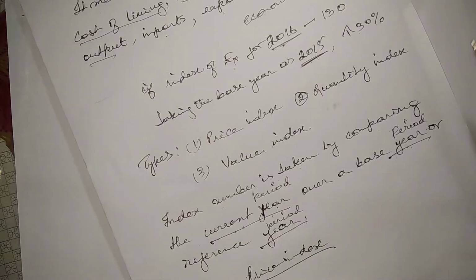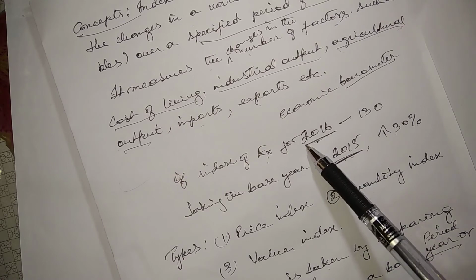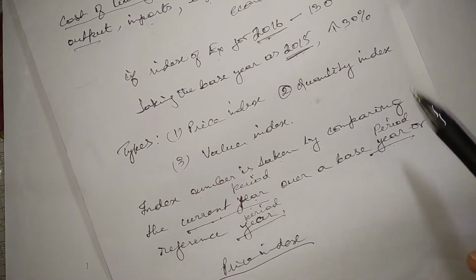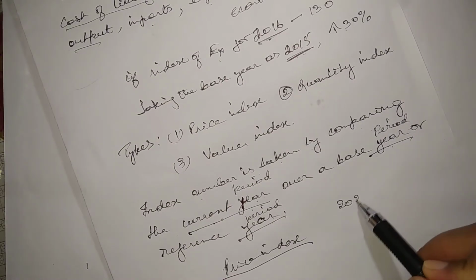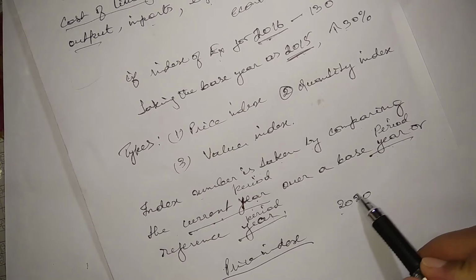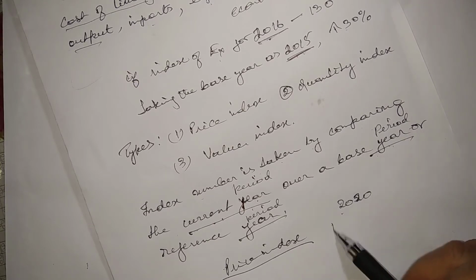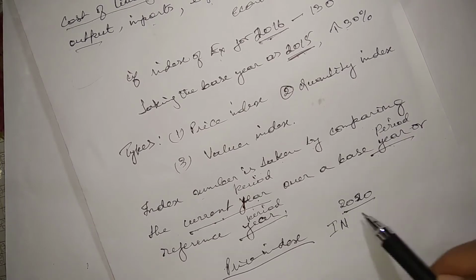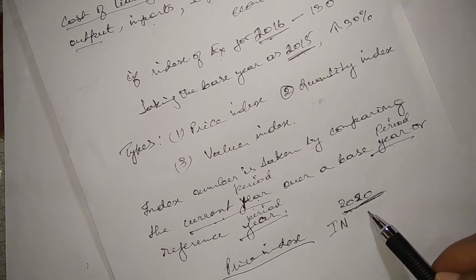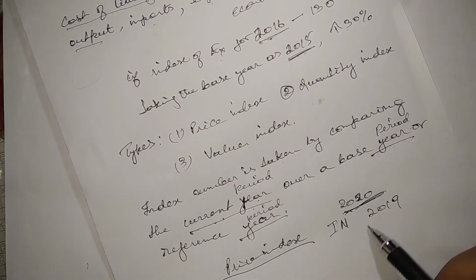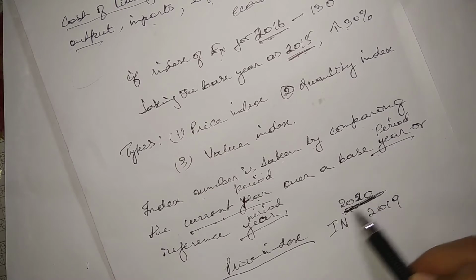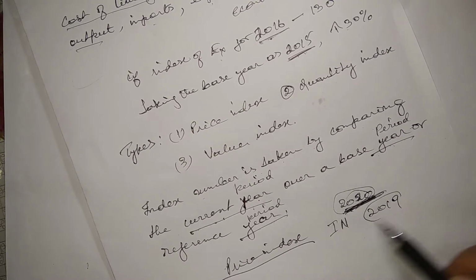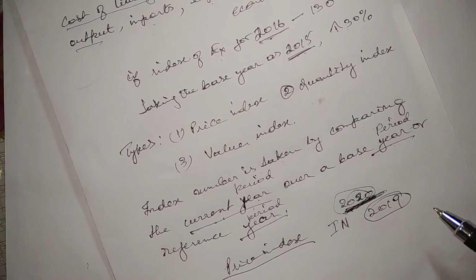Like for example, now it is 2020, isn't it? So if we want to take the index number of 2020 over a base period of 2009, we have to compare the price of 2020 with the price of 2009.